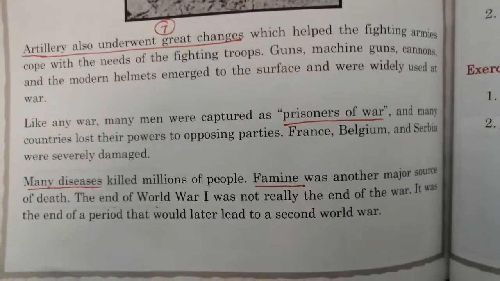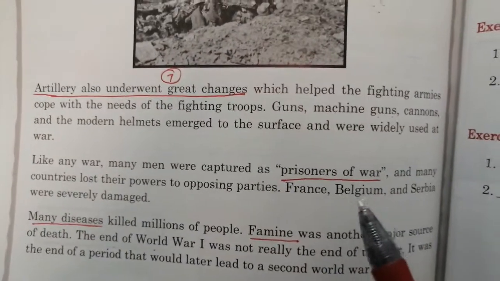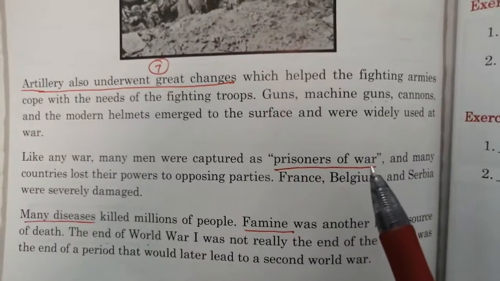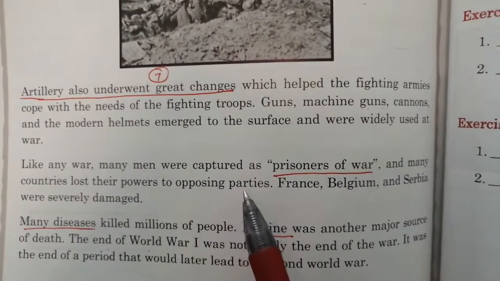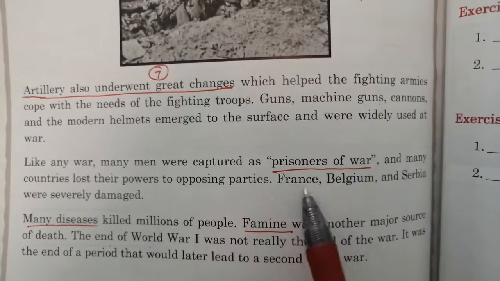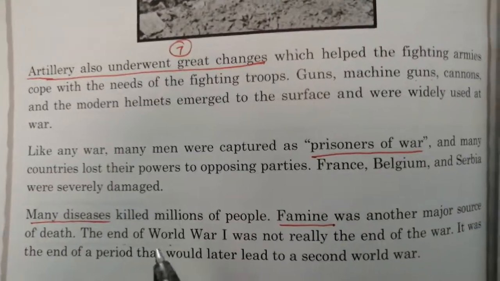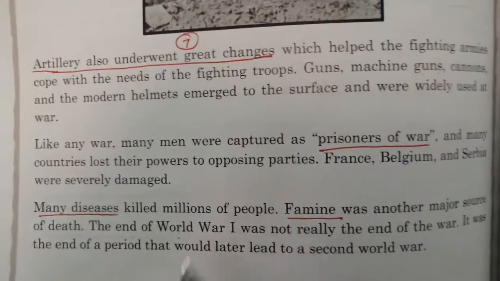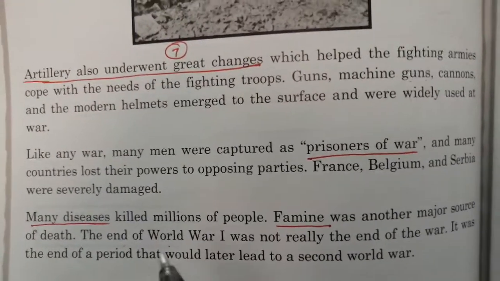Also, we have something called here prisoners of war. This term was invented or created during this war, and many countries lost their powers to opposing parties. France, Belgium, and Serbia were severely damaged. Many diseases and famine, these two items killed lots of people during the war.